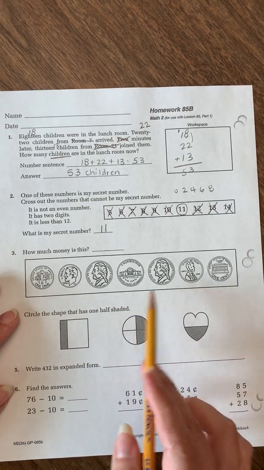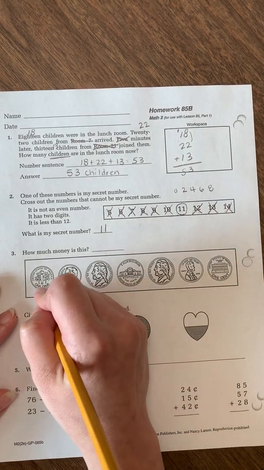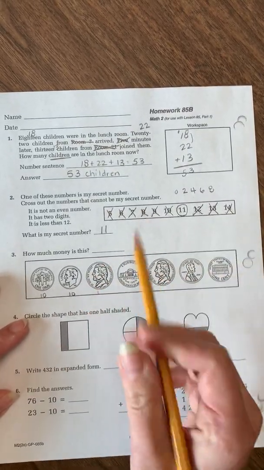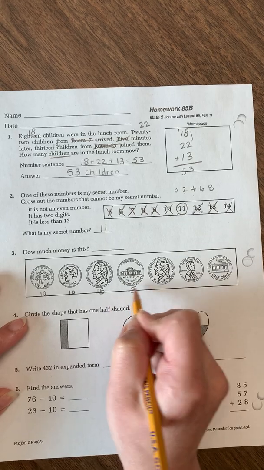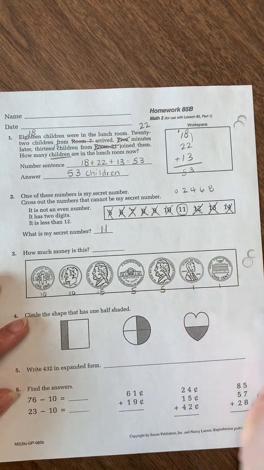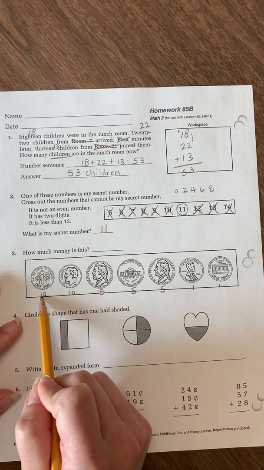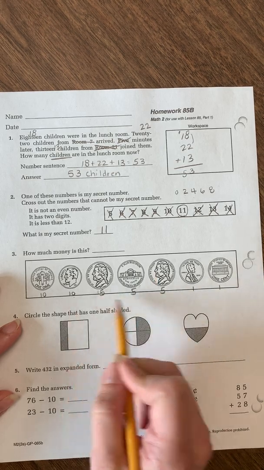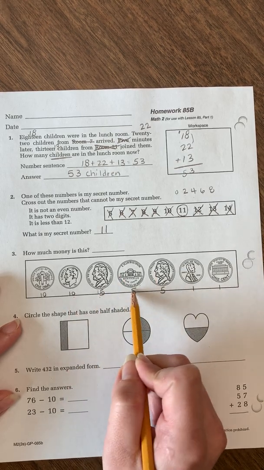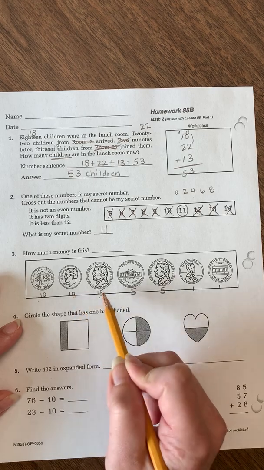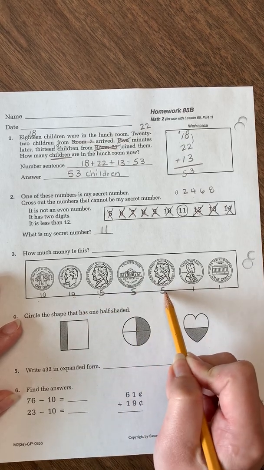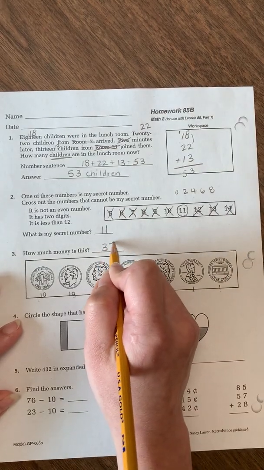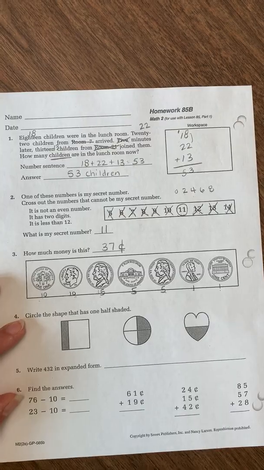How much money is this? Those are my dimes. Nickels. And pennies. 10, 20. This is a group of 10. So 10, 15, 10, 20, 30, 35, 36, 37. 37 cents.